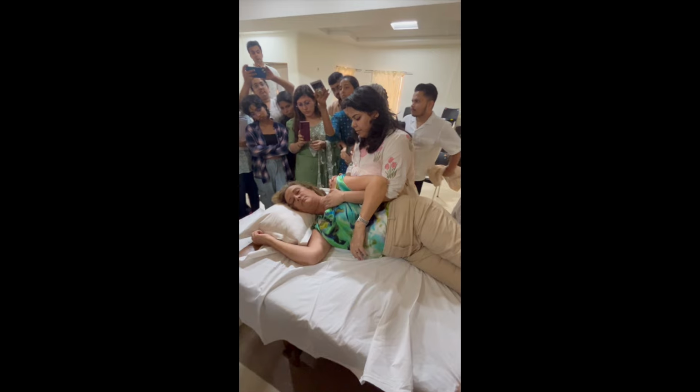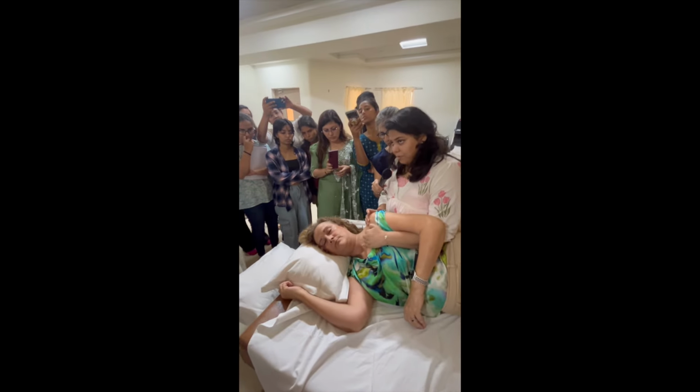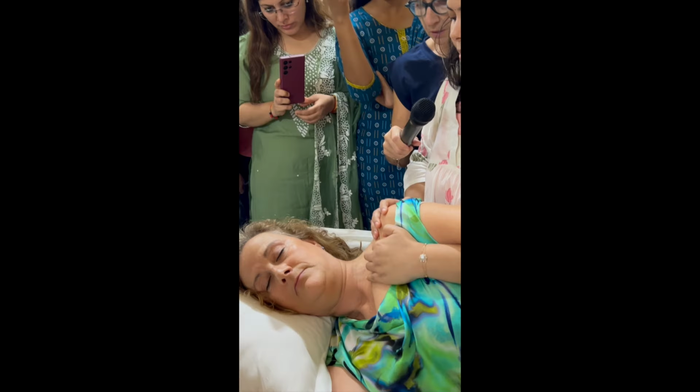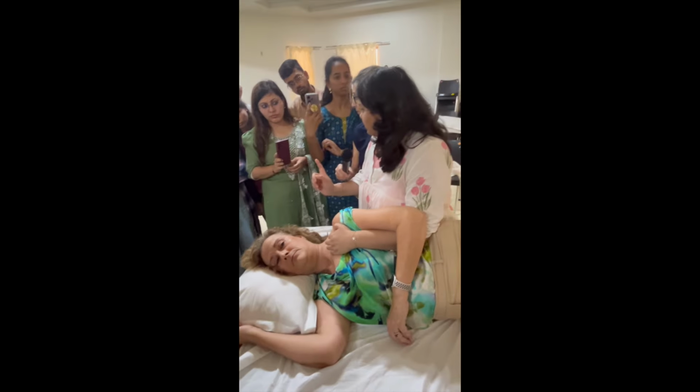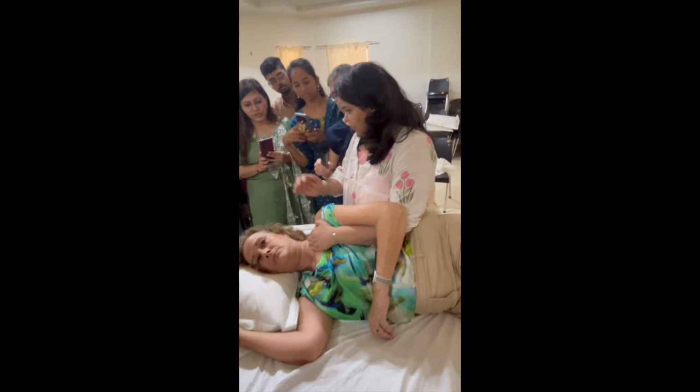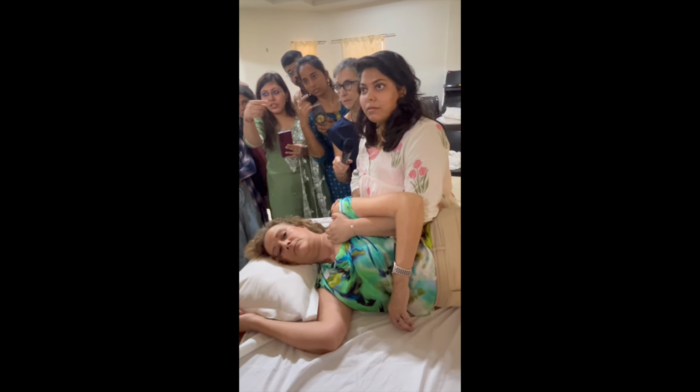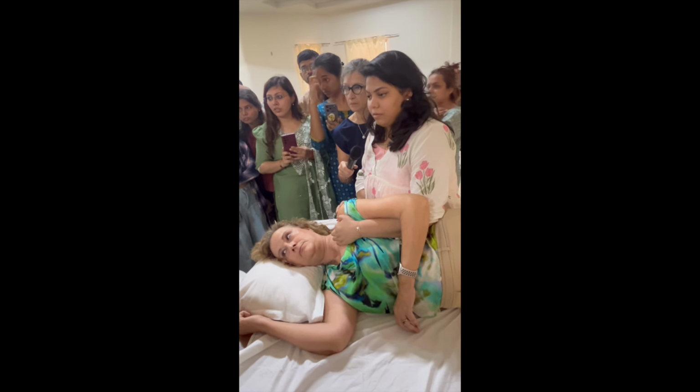So let's find the clavicle. Am I on the clavicle? Okay. We should go on the other side. Are you able to see from here? No, we can't see. Can you make a bigger circle? Yes. Big circle.